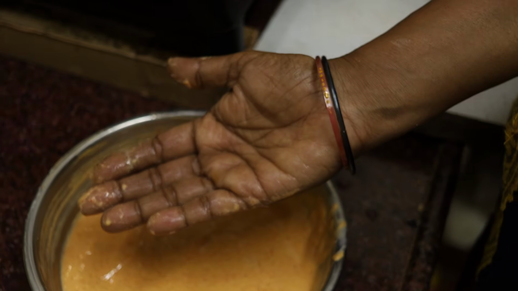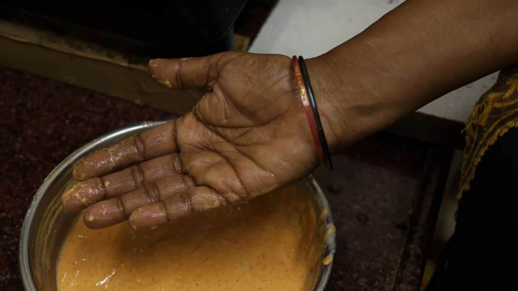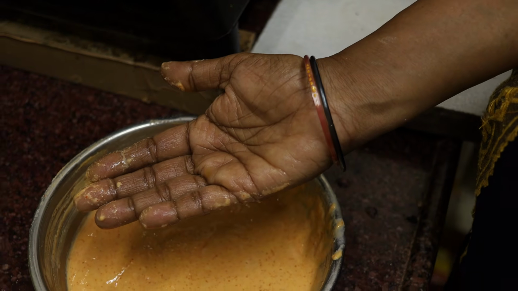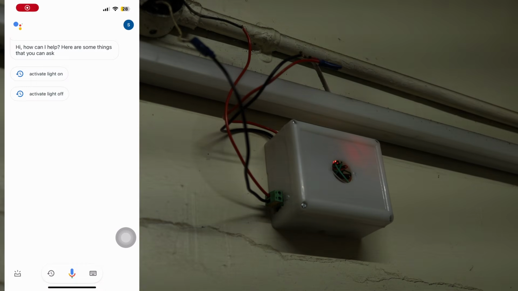Because sometimes even picking up the phone feels like effort while she's cooking with her hands fully covered with food particles. What if you could just say, turn off the light and it happens instantly?